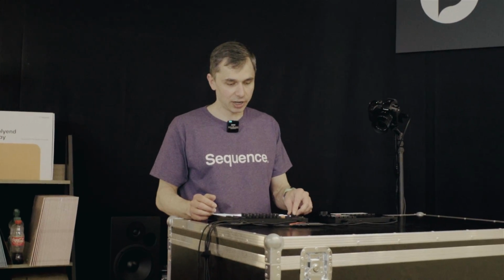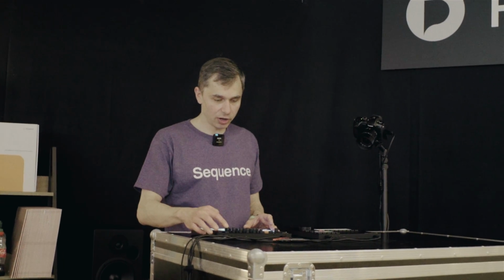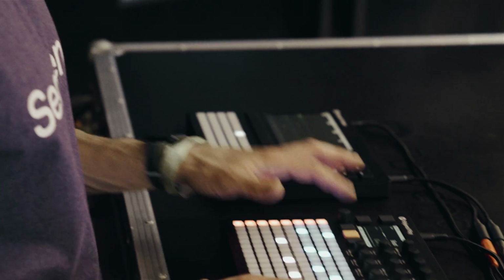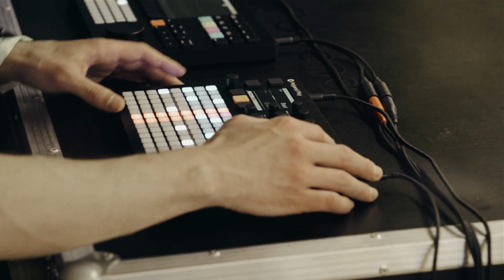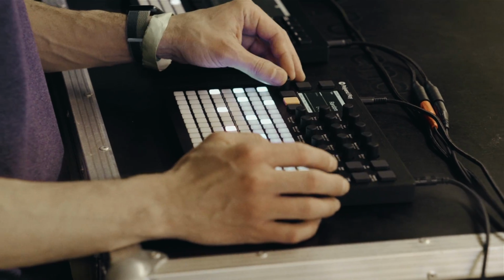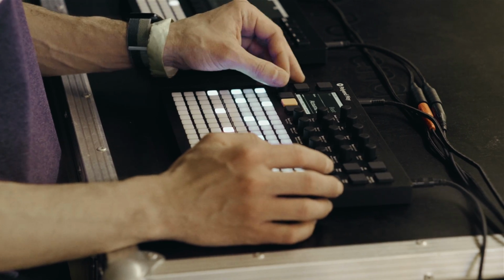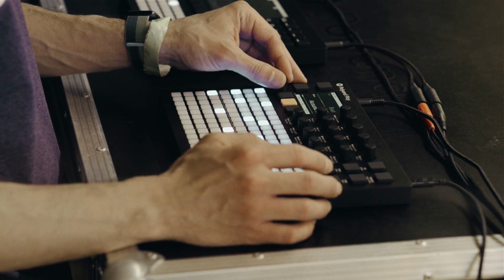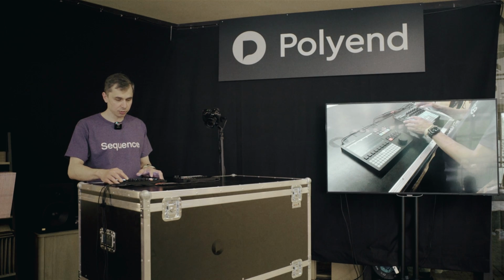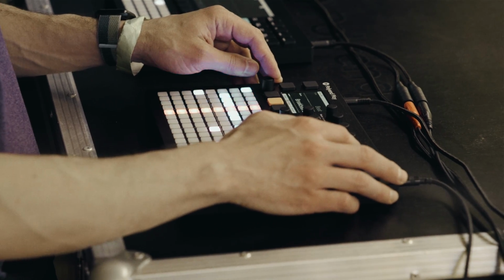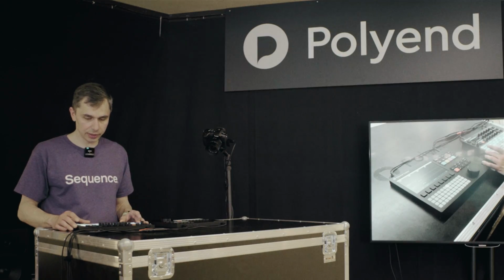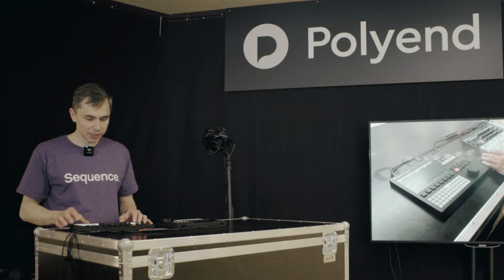So I've got kicks, snares, perks, different hi-hats, and whenever I hit fill once again, it randomly picks the sounds for me. I will change the beat to something more breakbeaty. Okay, like this one. Okay, I like this one. So we've got the beat, we've got the stops.